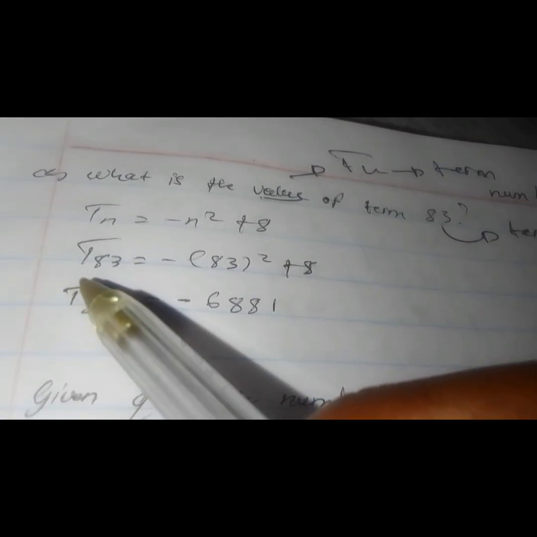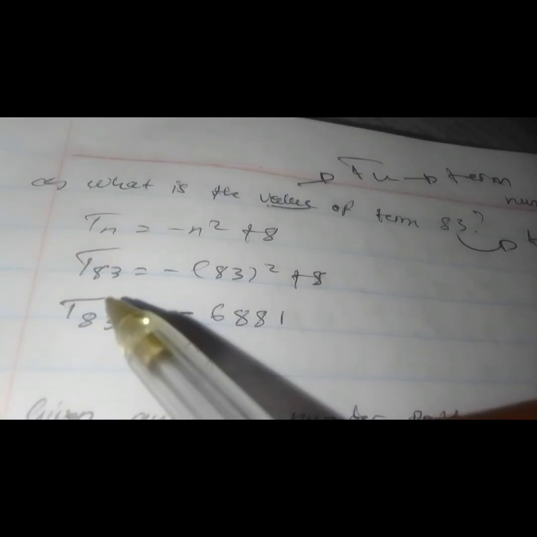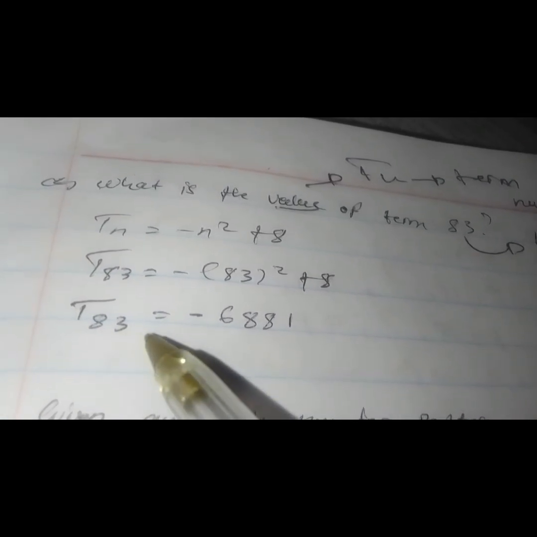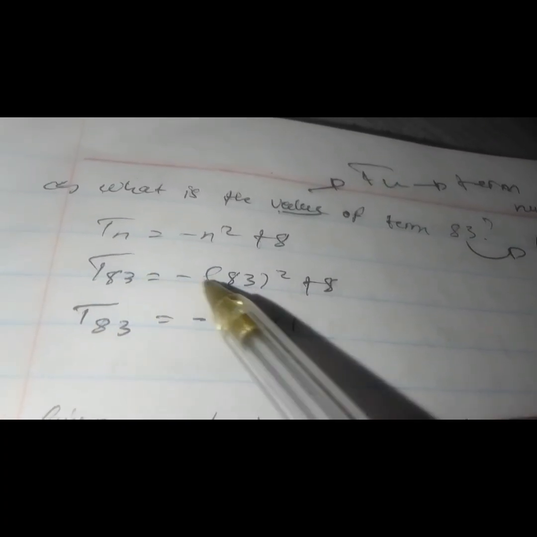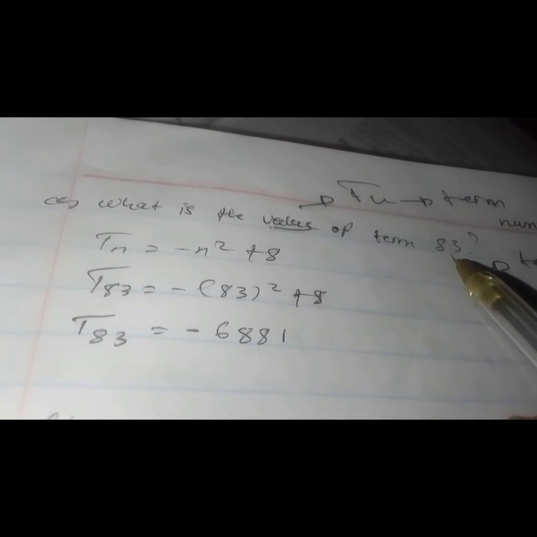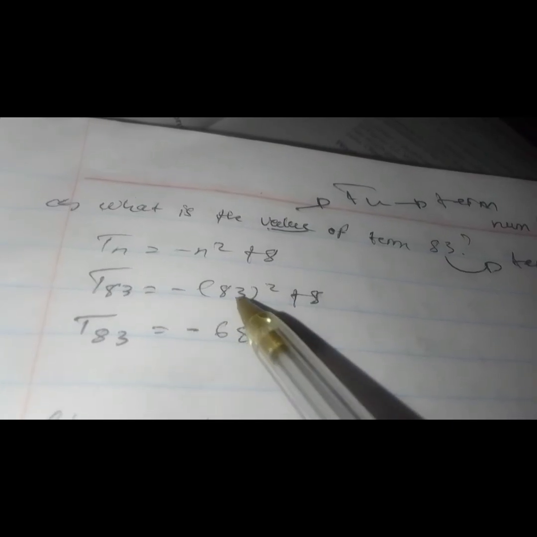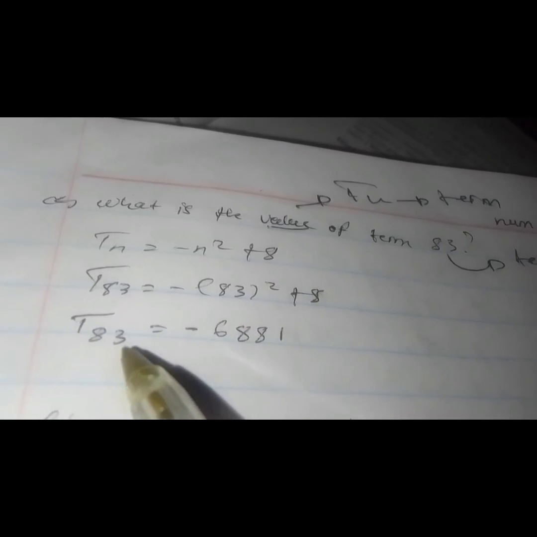It's safe doing it like this because you will know that this is your term 83, the value of your term 83. So in place of n, we're going to place 83 because we're looking for the value of this term 83. So we are going to place negative 83 squared plus 8. So T83 is equal to negative 6881.